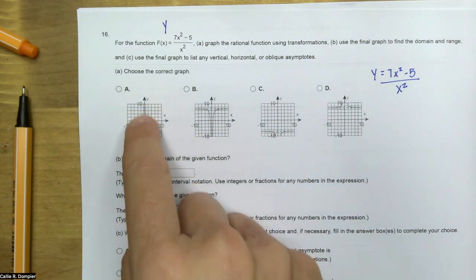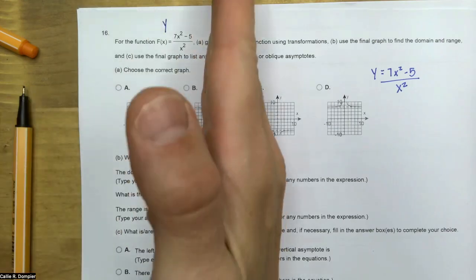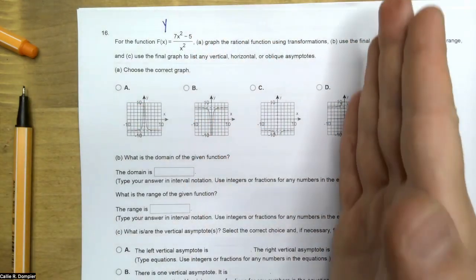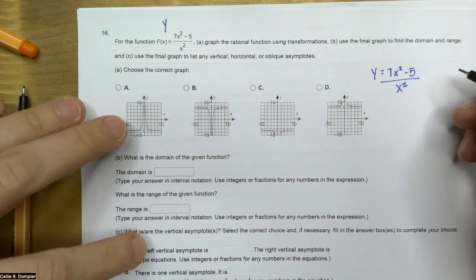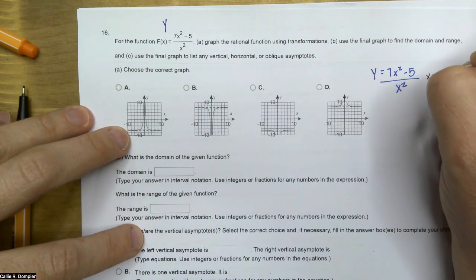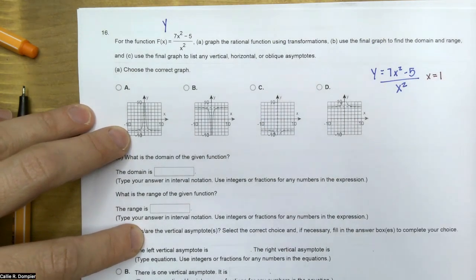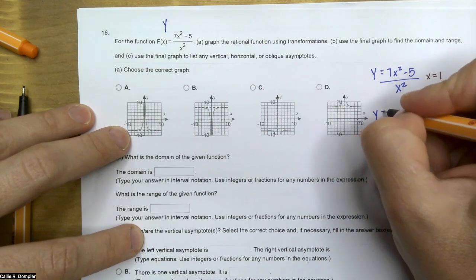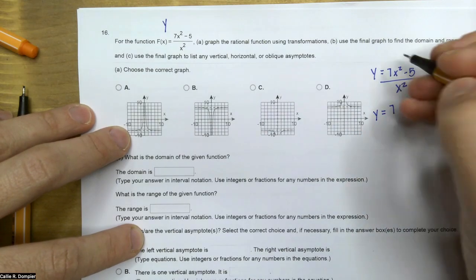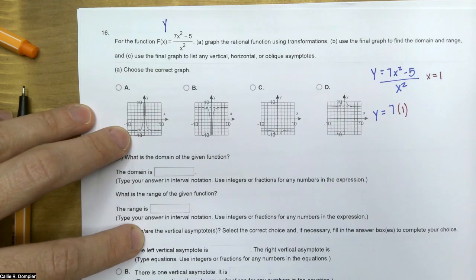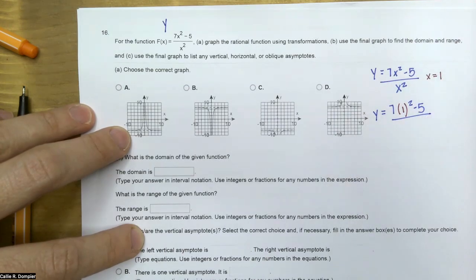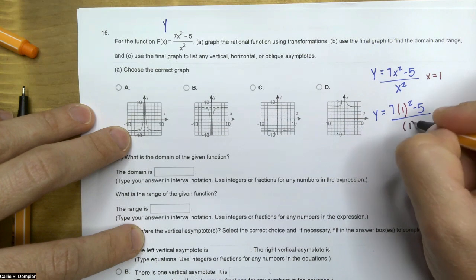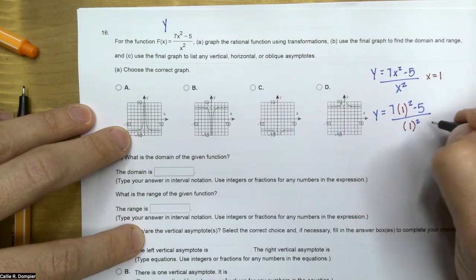When you look at this, you don't want to pick 0 because 0 is where the graph doesn't really give us enough information. So I'm going to pick when x equals 1. What is going to happen to y? So we've got y equals 7 times 1 squared minus 5, divided by 1 squared.